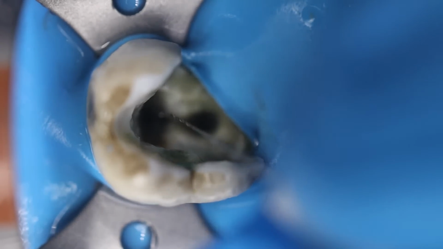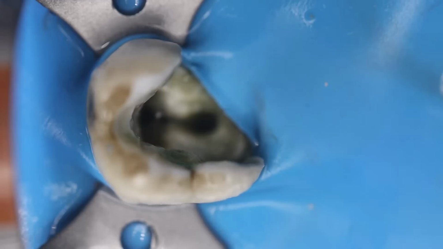Then clean up the file and engage it into the mesiolingual canal. It goes easily into the mesiolingual canal, and now again into the distal aspect.